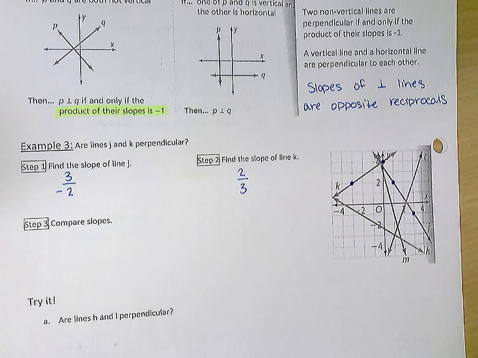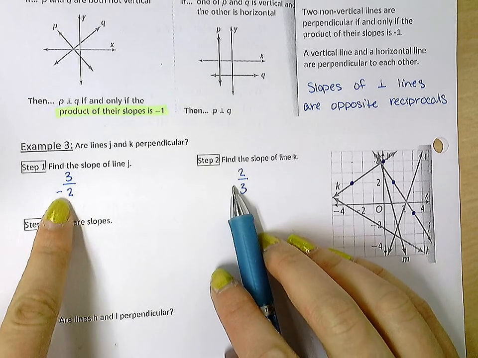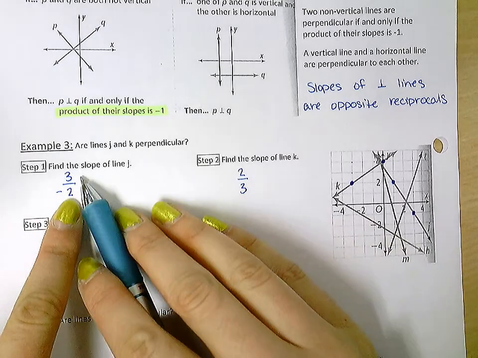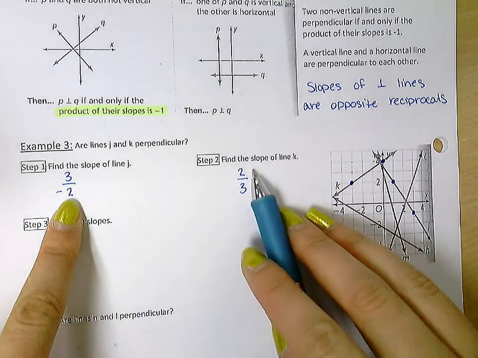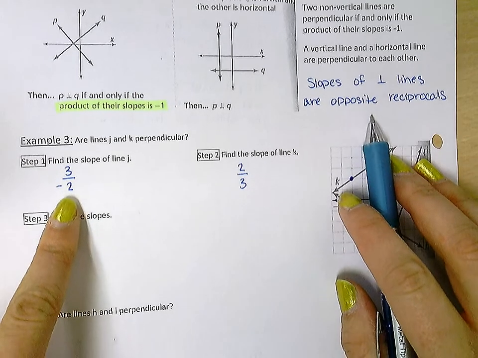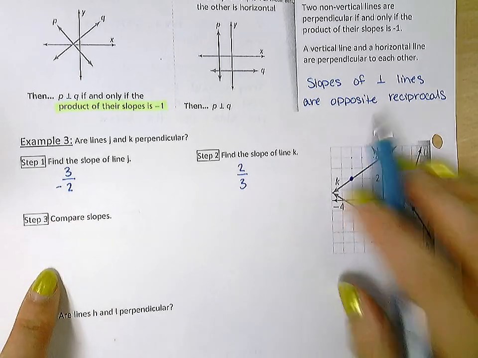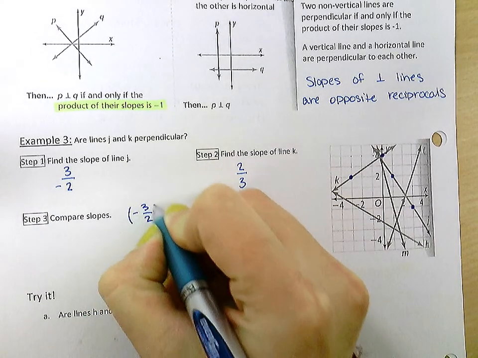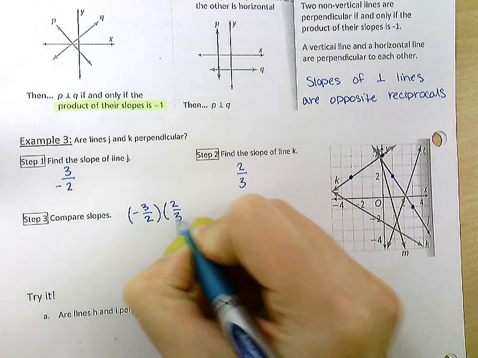Okay, so with this, to check to see if these are perpendicular, you can think of it as opposite reciprocals. So do they have opposite signs? So one is negative and one is positive. And does your fraction flip? Yes. Okay, so these are opposite reciprocals. Another way to check and compare your slopes is to multiply those 2 fractions together.